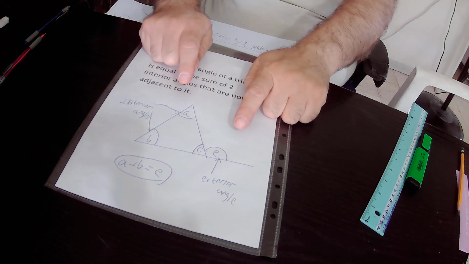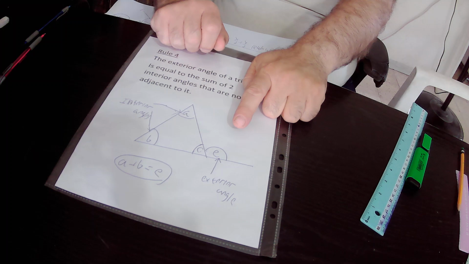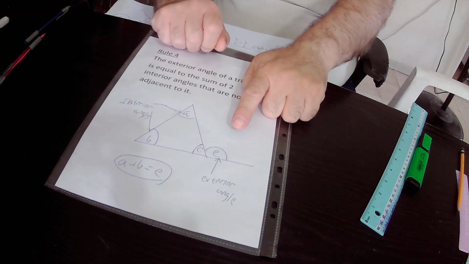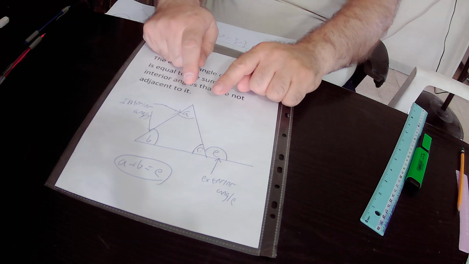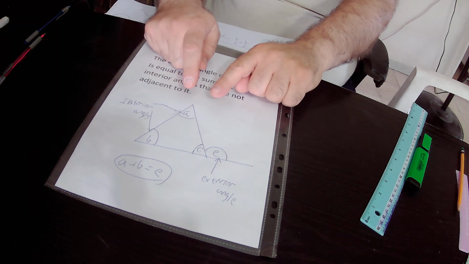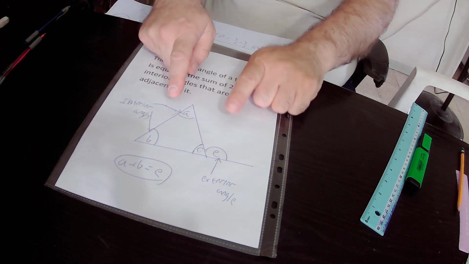Again, we have found out that according to rule 4, the size of the external angle E is equal to A plus B, the sum of the two internal angles that are not adjacent to angle E.